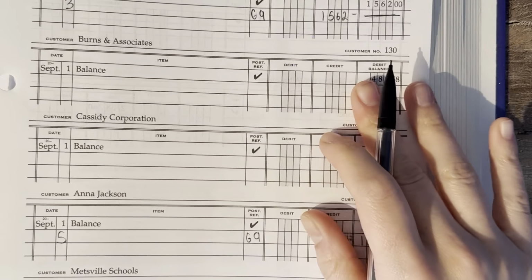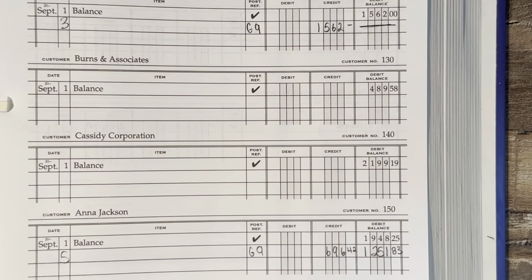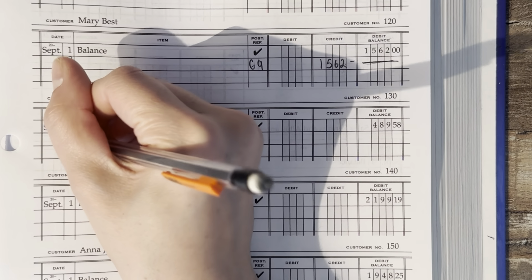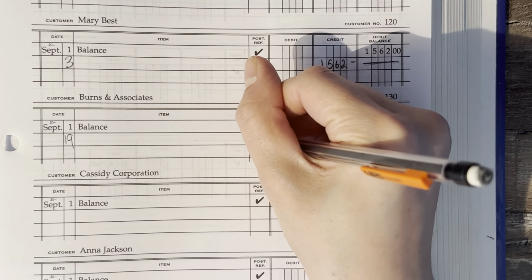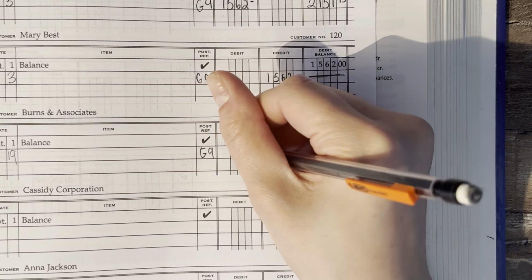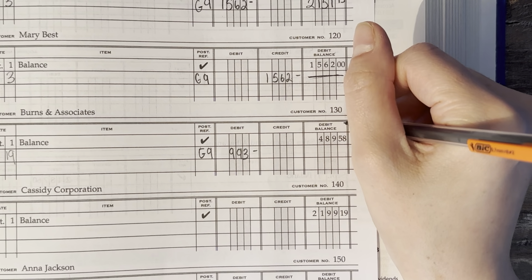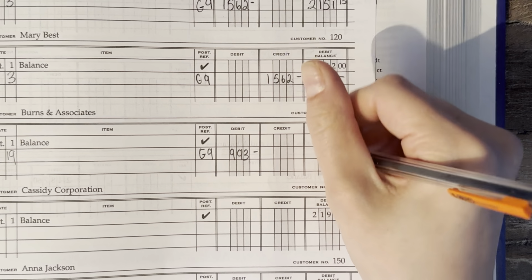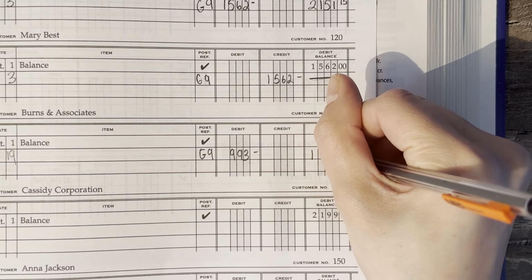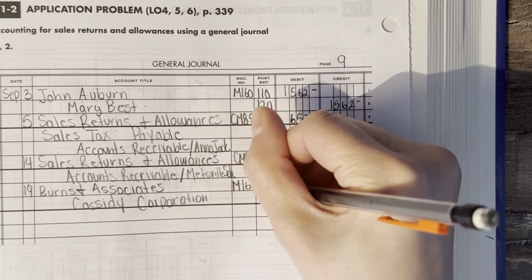Next one is Burns and Associates. I find that one and I write the 19th, G9, and it was a debit of $993. A debit balance plus a debit entry gives $1,482.58. 130 is the post reference.